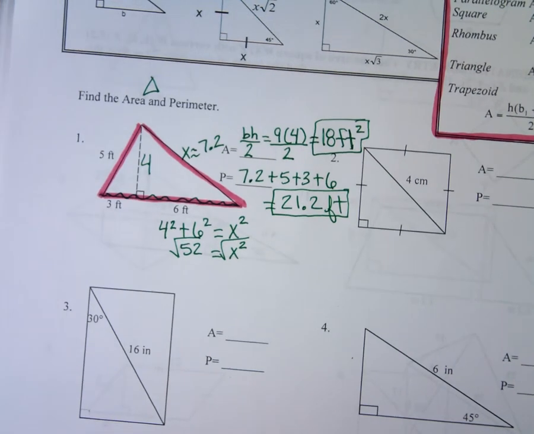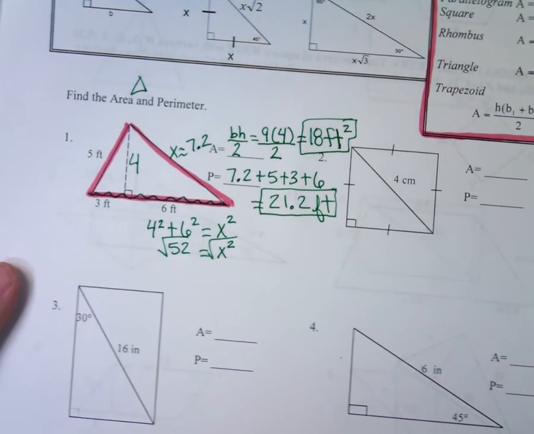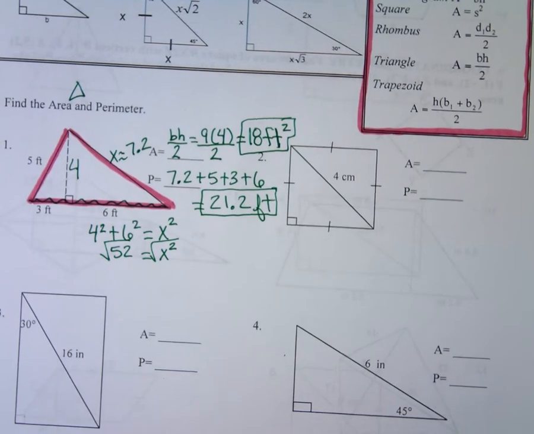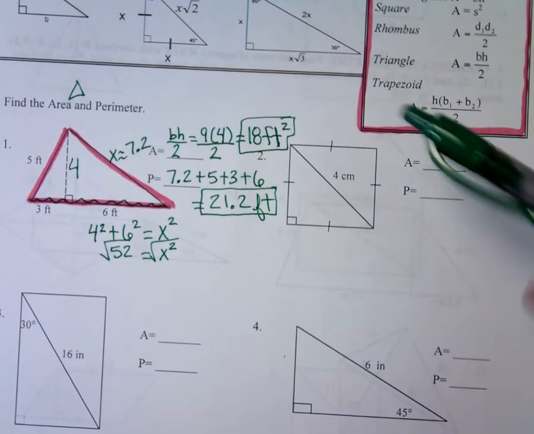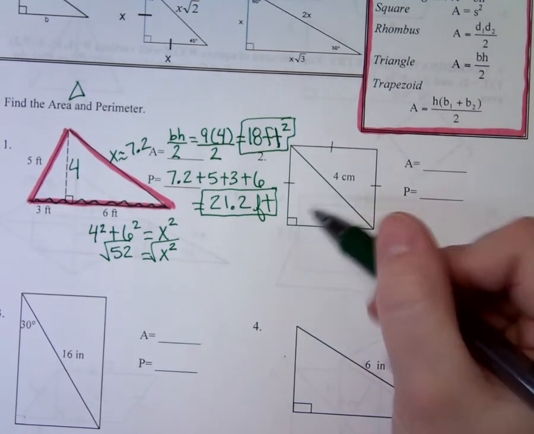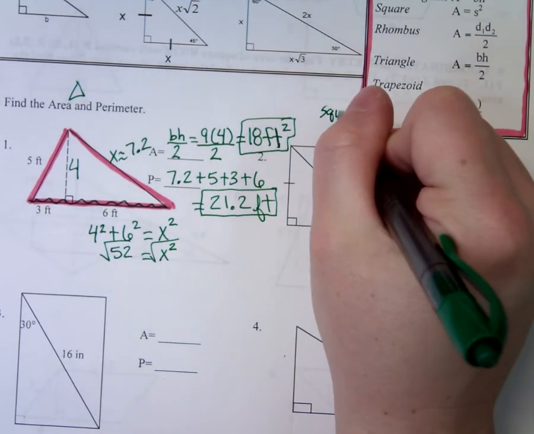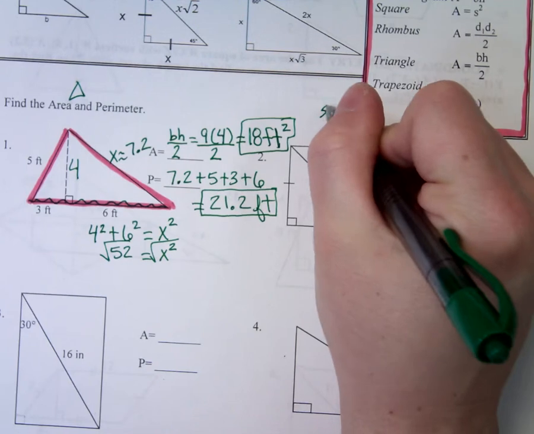Okay, that's basically like what we've been doing the last few days. We had to revisit Pythagorean theorem there. Okay, this next one, though, is a little different. What shape does number 2 look like? A square. It looks like a square. You know all 4 sides are congruent, and that's a 90-degree angle. So this is a square. I'm just going to go ahead and write it down for a second. We do have a square here.